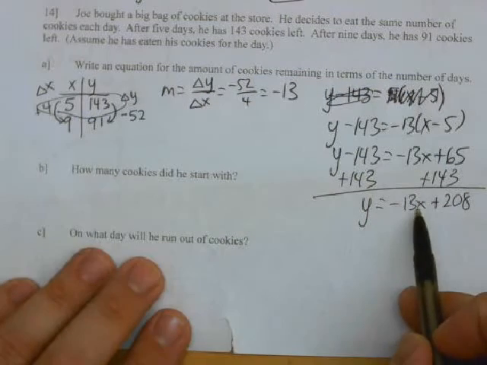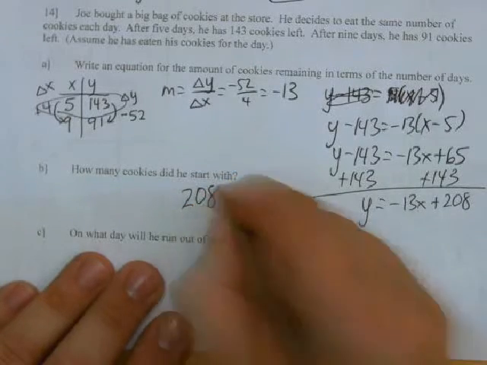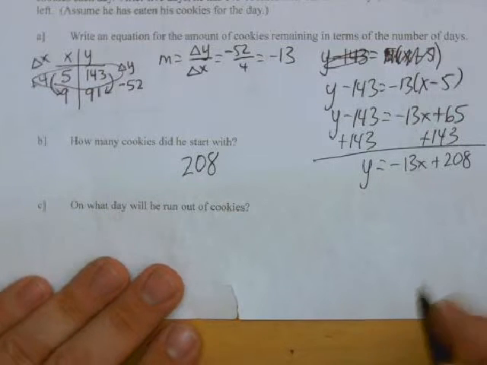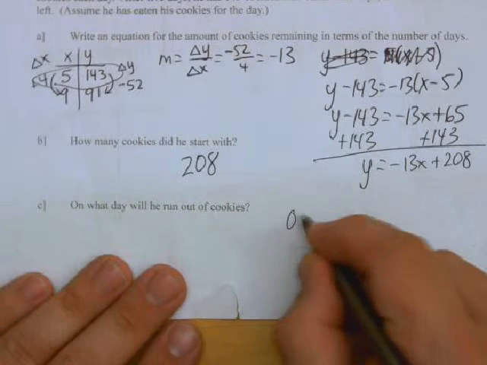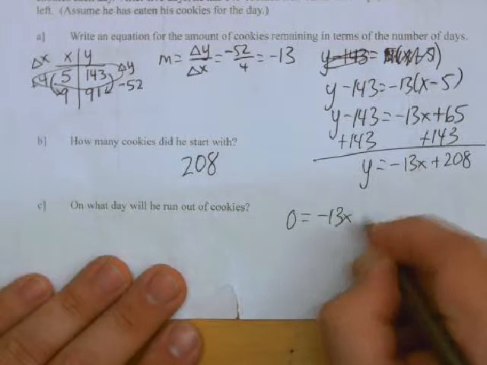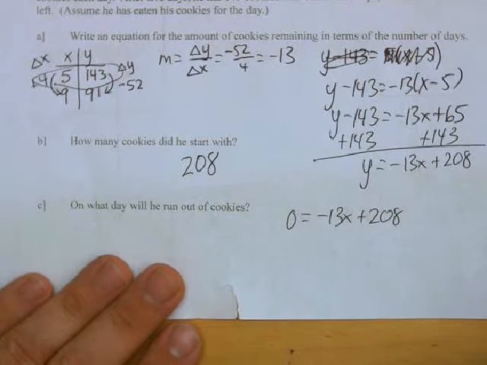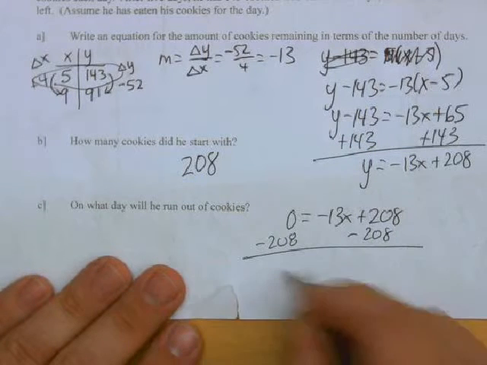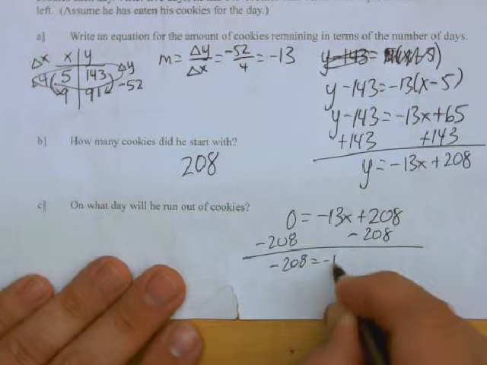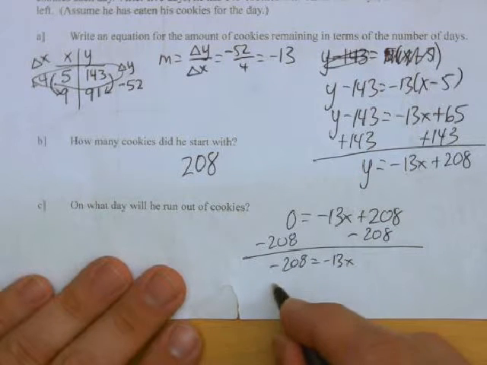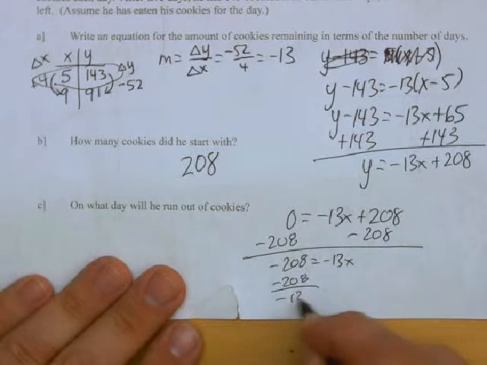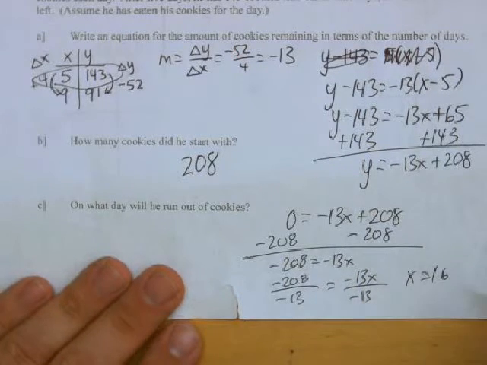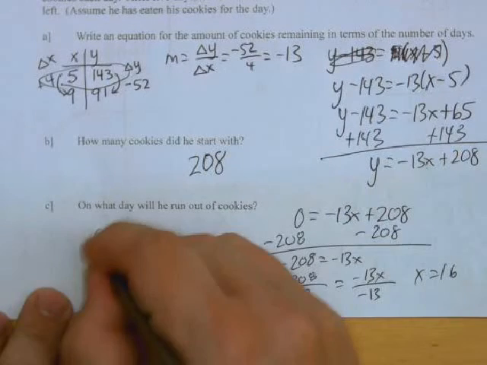So if I plug 0 in for x, I see that he had 208 cookies to begin with. And then the next question is, on what day would he run out of cookies? Well, that's when y is equal to 0. And so I solve it. Divide both sides by negative 13. So, day 16.